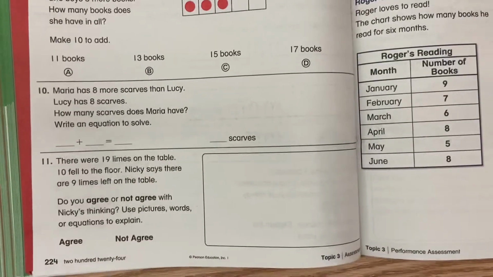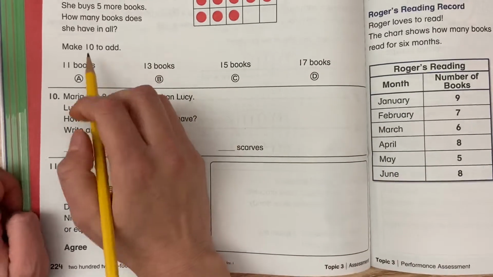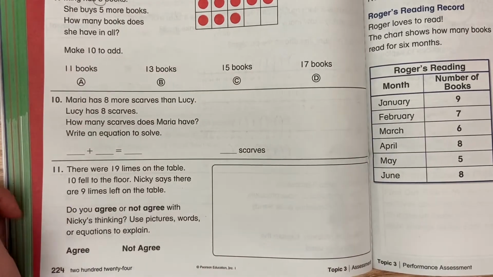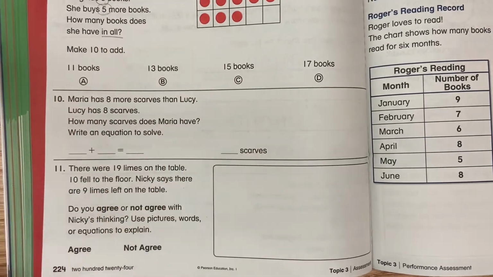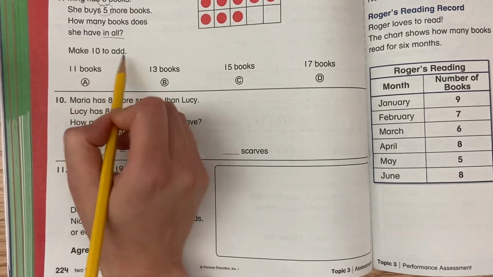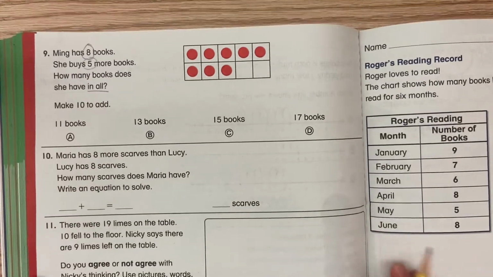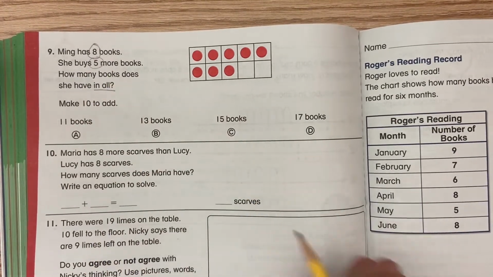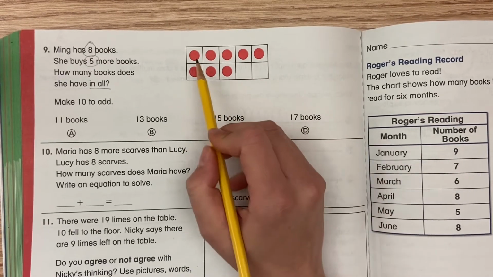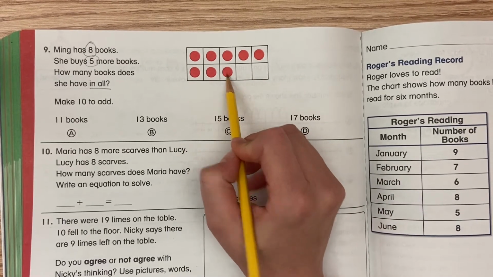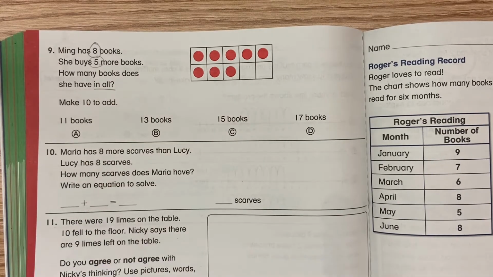Let's turn to the next page, page 224. Ming has 8 books. She buys 5 more books. How many does she have in all? Make 10 to add, okay? Now I know 8 is close to 10, so we can make 10. They showed us 8 on the tens frame already. 5, 6, 7, 8. We need to show 5 more, which is the other part.